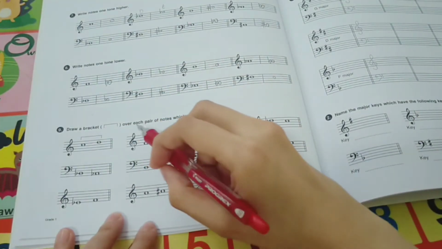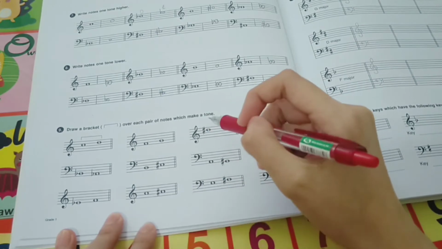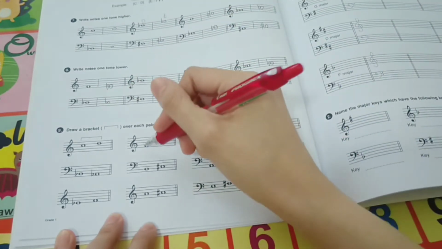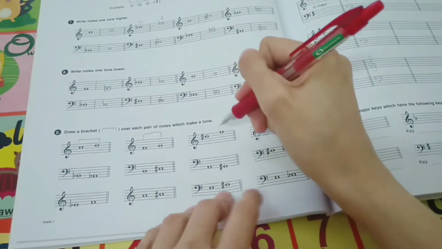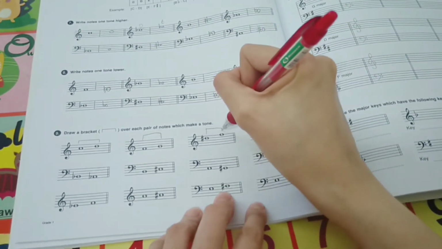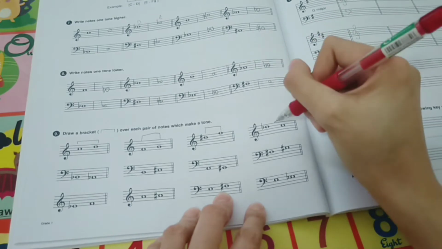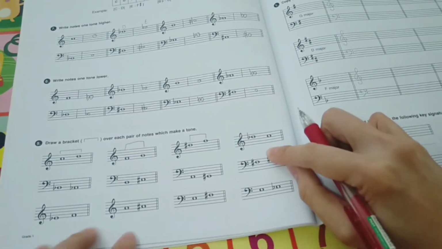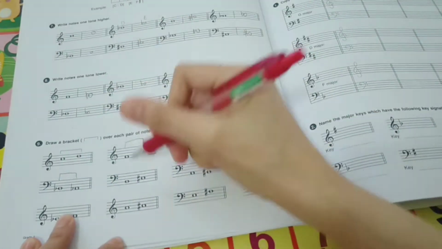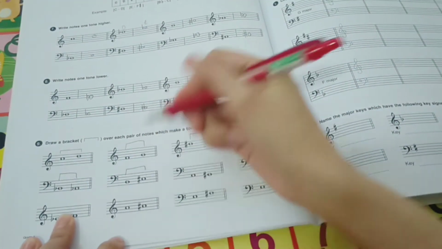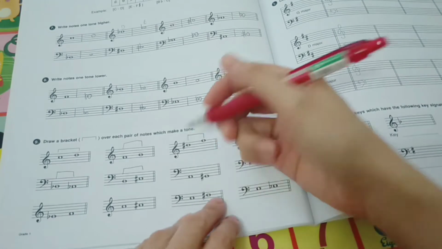Now draw a bracket over each pair of notes which make a tone. F to G is a tone. D sharp to F is also a tone. D flat to C is not a tone, so we just leave it like this. B flat to A flat, this is a tone. B to C sharp is also 2 semitones, 2 steps, so a tone.